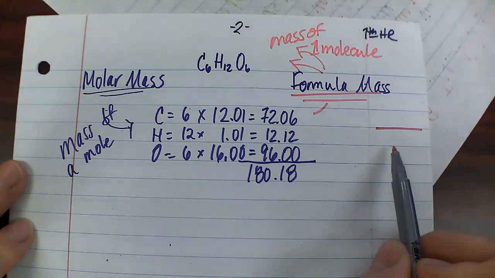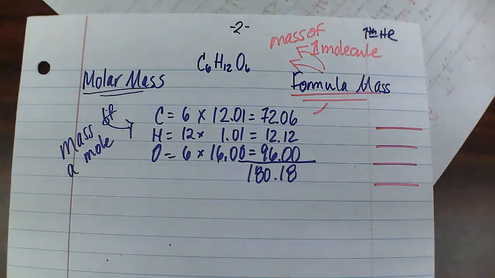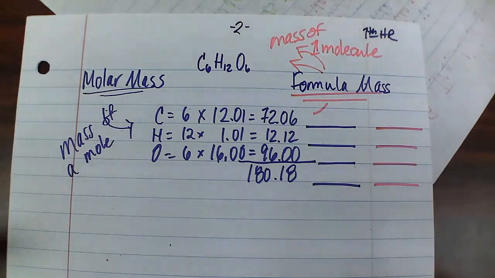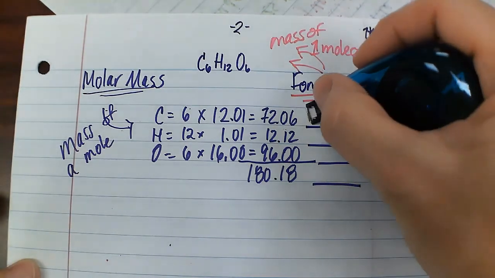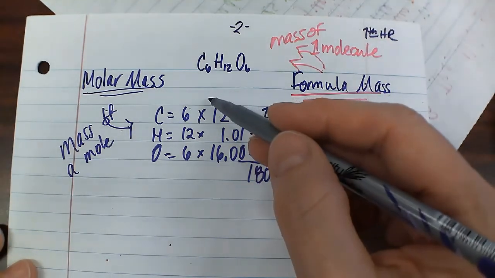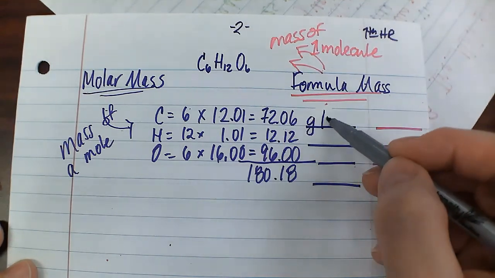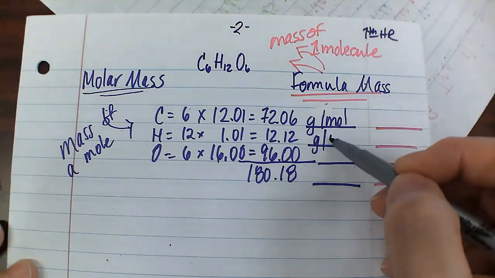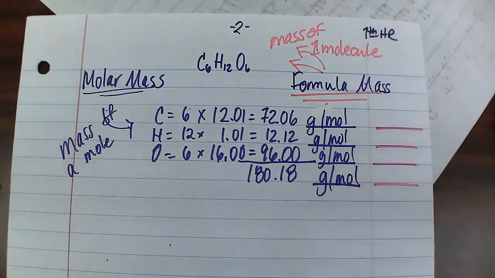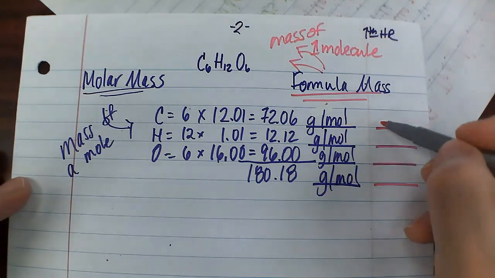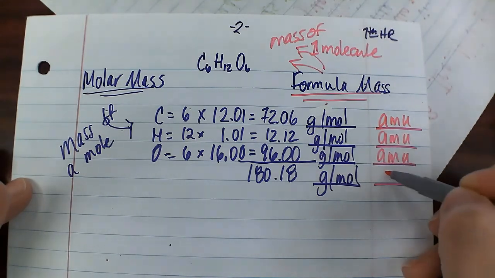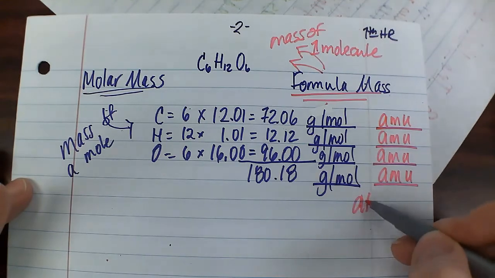So my label is going to be different, but the process is the same. So my label for molar mass is grams per mole. My label for formula mass is AMU, atomic mass units.